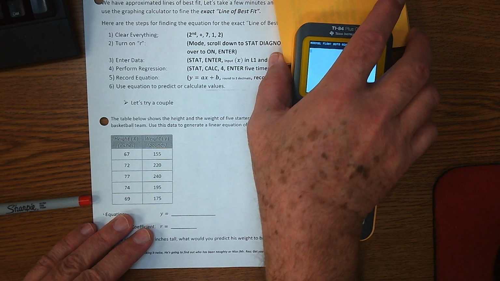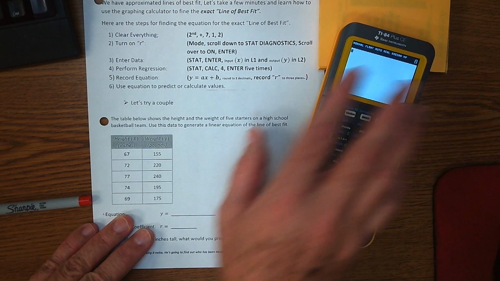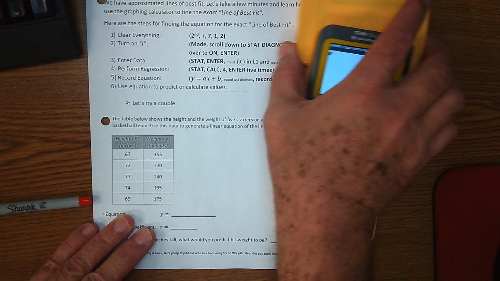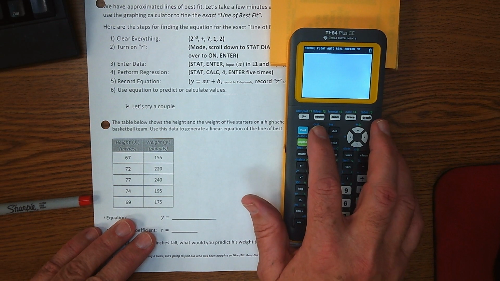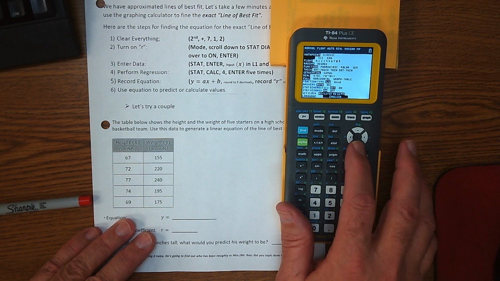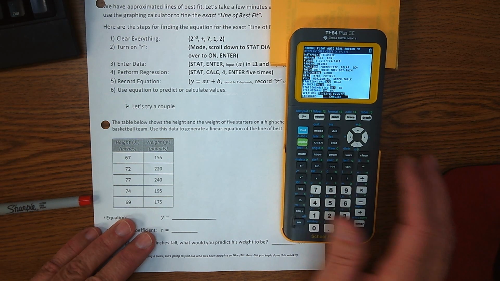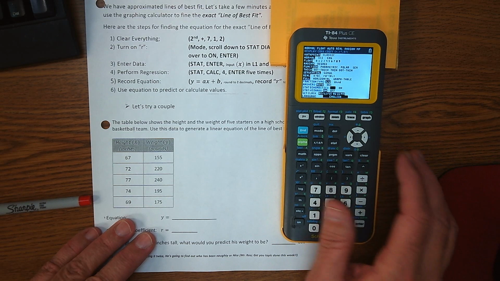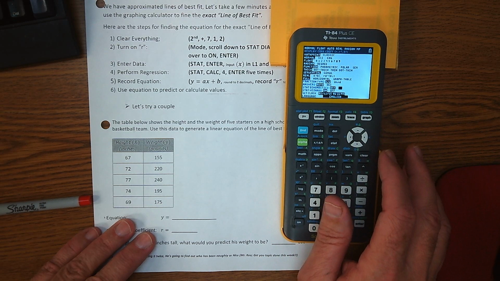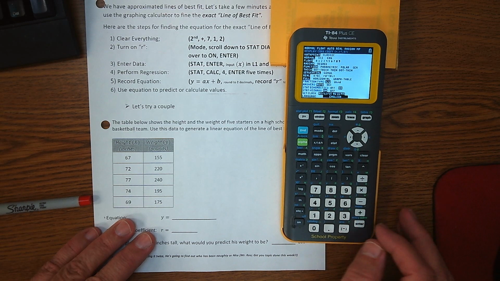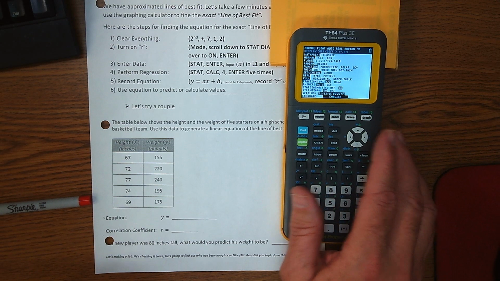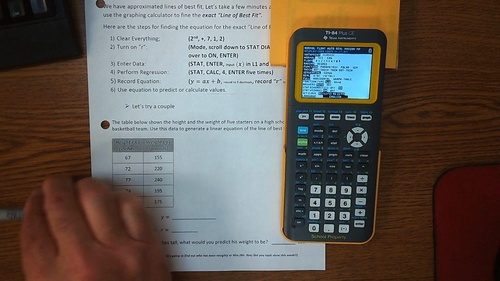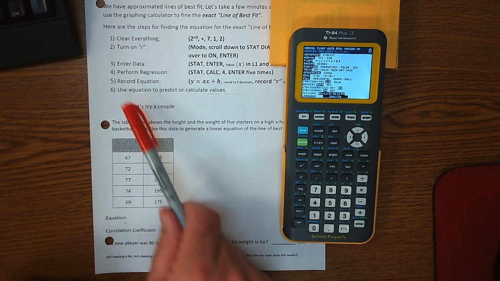Then we're going to turn our R on, so we're going to do these next steps. Get the mode key, it's right there, scroll down to stat diagnostics, slide over and hit enter to turn it on. And from there we're going to enter our data. So we'll go to step 3.